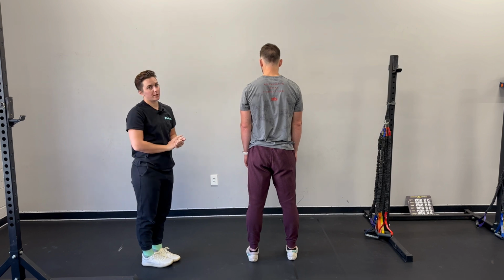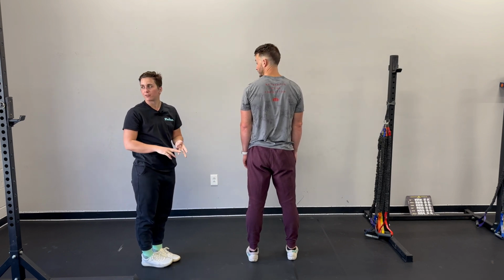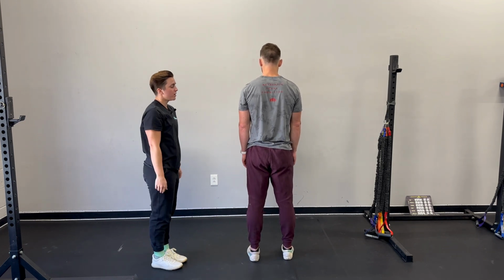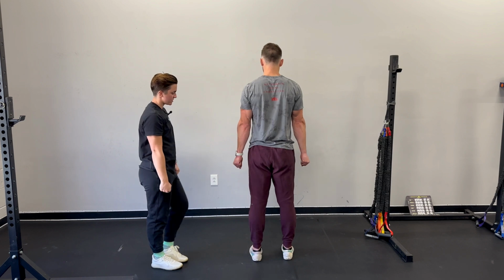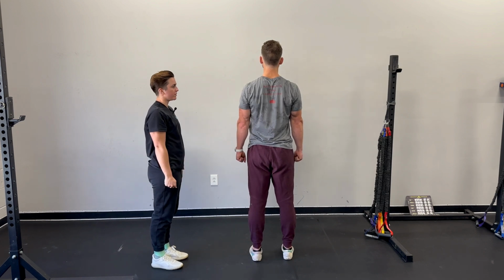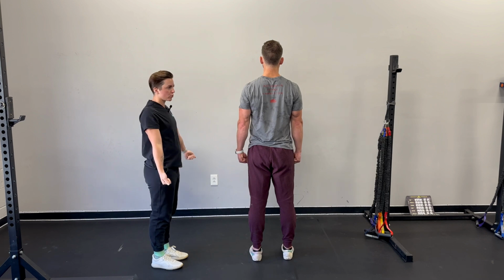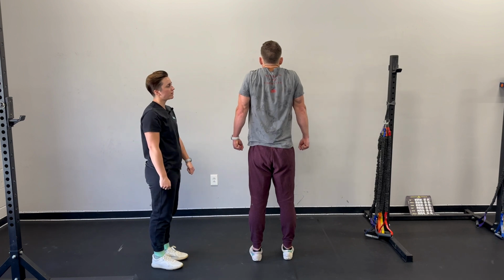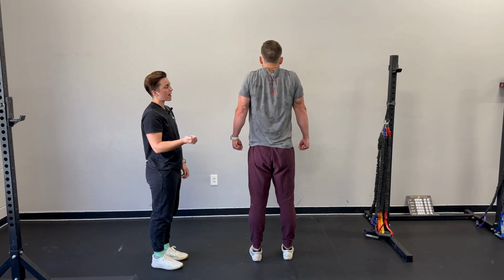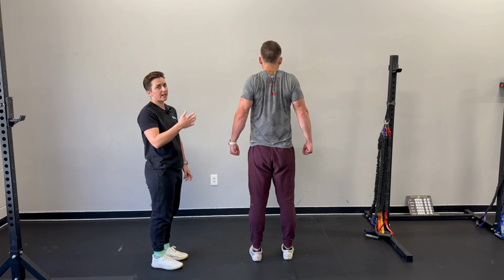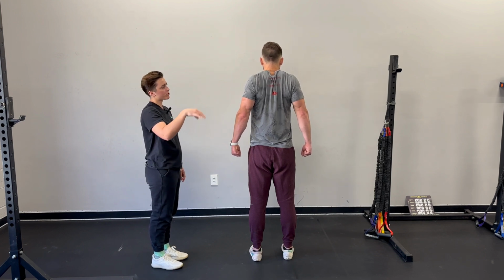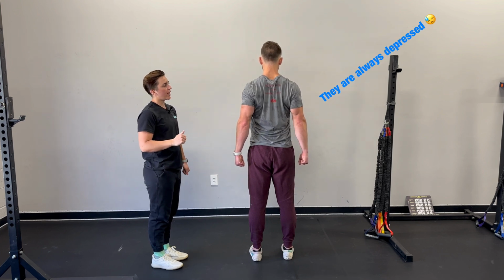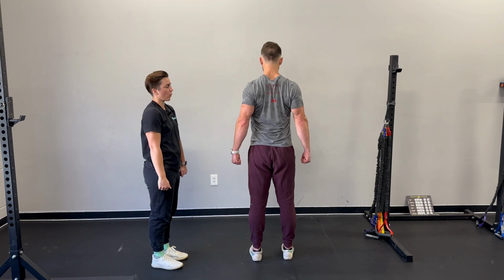So the scap CAR is going to be going through those protraction, retraction, elevation, and depression. Excuse me. All right, so hands down by your sides, make fists, so that way your palms are going to be facing you the entire time, so that way your shoulders aren't rotating as you go through. So I'm going to have you start with elevation, so scapular elevation. Good, and then you're going to stay elevated and retract your scaps back. So now he's elevating and retracting. And now you're going to stay retracted and depress your scaps. So squeezing back, pushing down. And then you're going to stay down and then push forward.